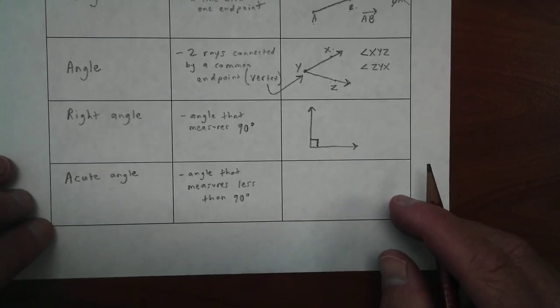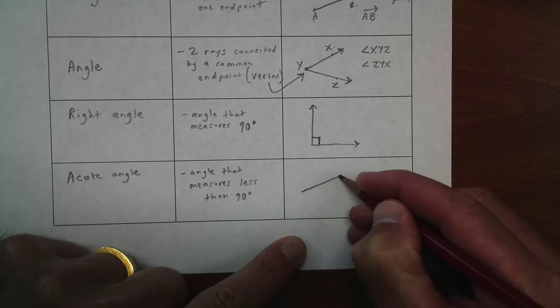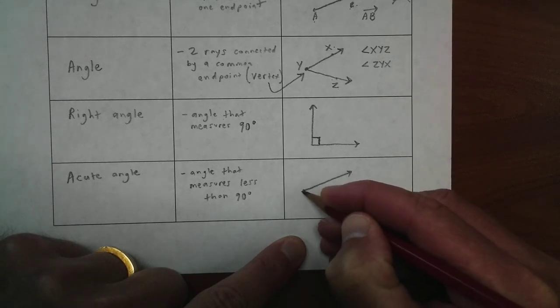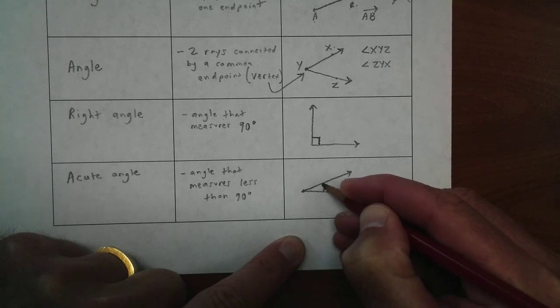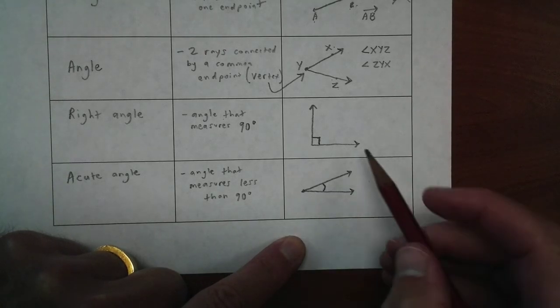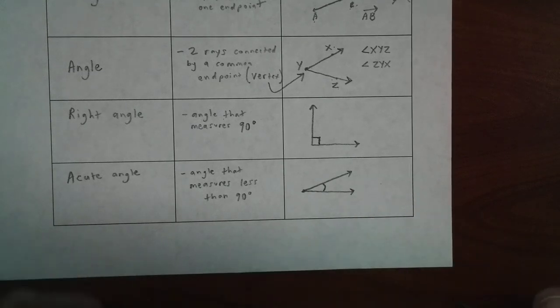So even a 1 degree angle, which is probably nearly impossible to draw, would be an acute angle. Going all the way up to 89.9 degrees would be an acute angle. So what we do is you draw an angle with just a little tiny opening. See that little opening there? That's definitely less than 90 degrees. If this is 90, this is less than 90, so it's an acute angle.